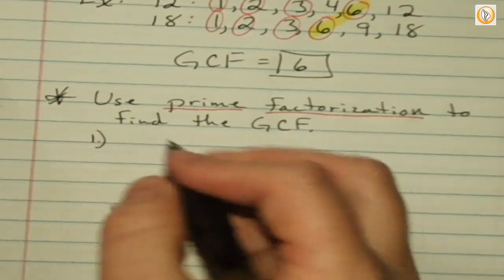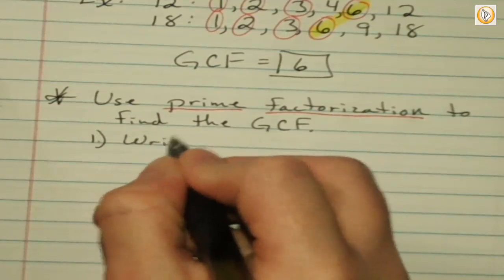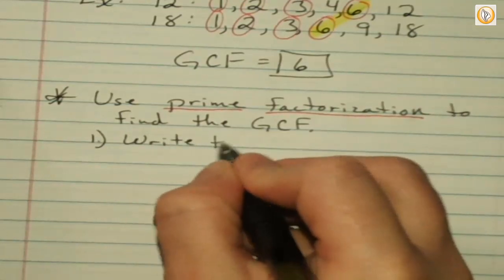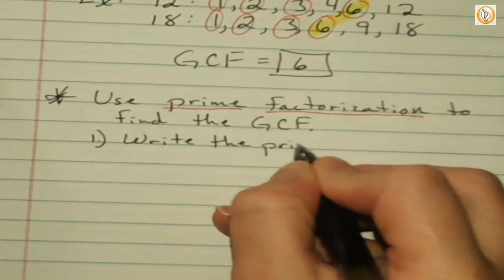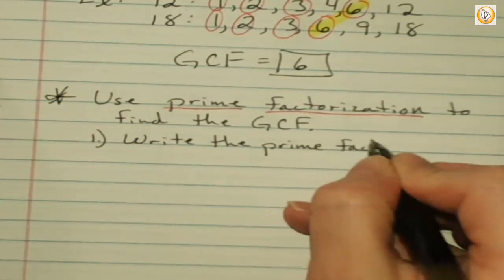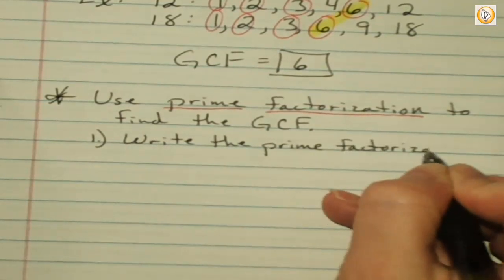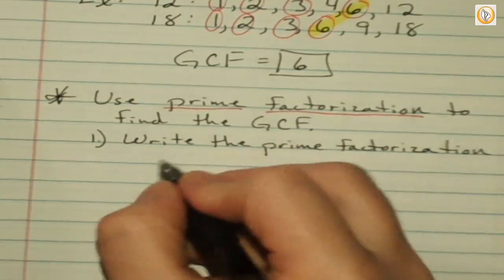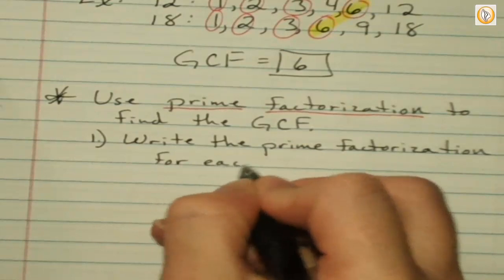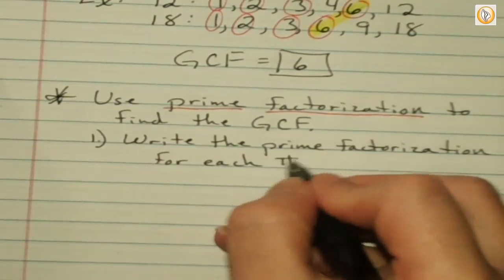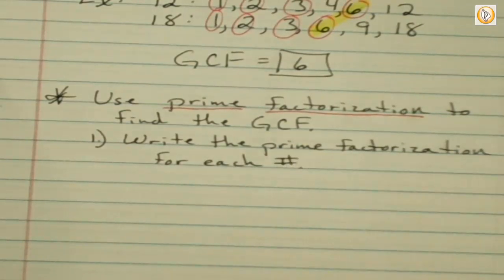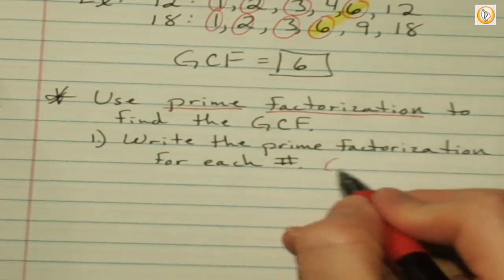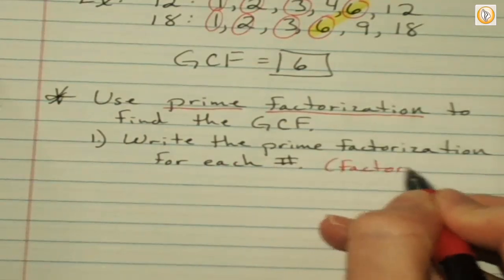So, step 1, write the prime factorization for each number. And even in my notes, I have factor tree.